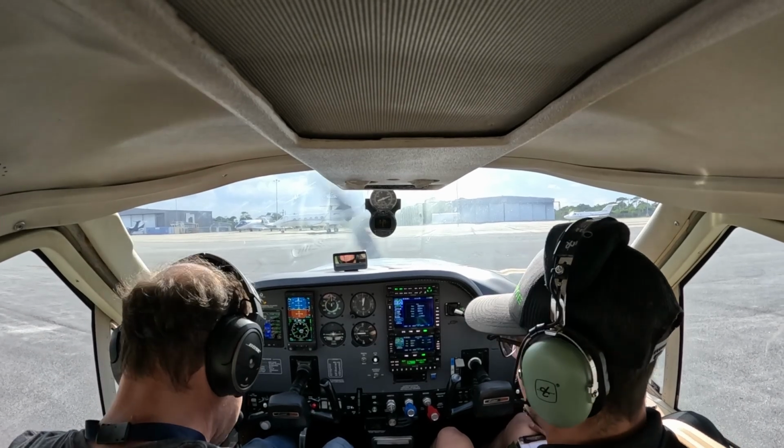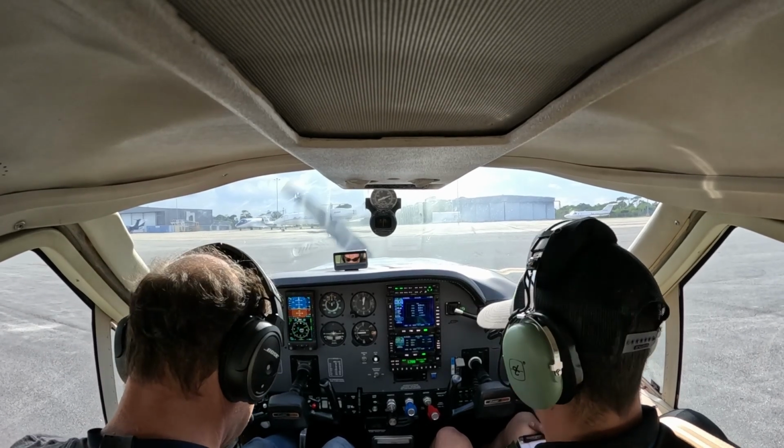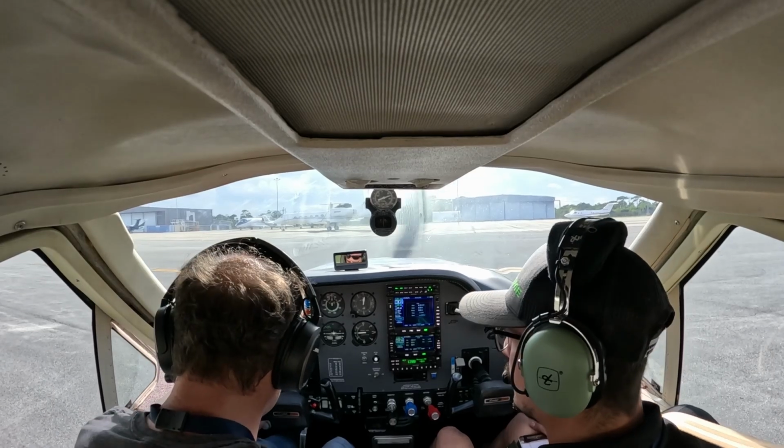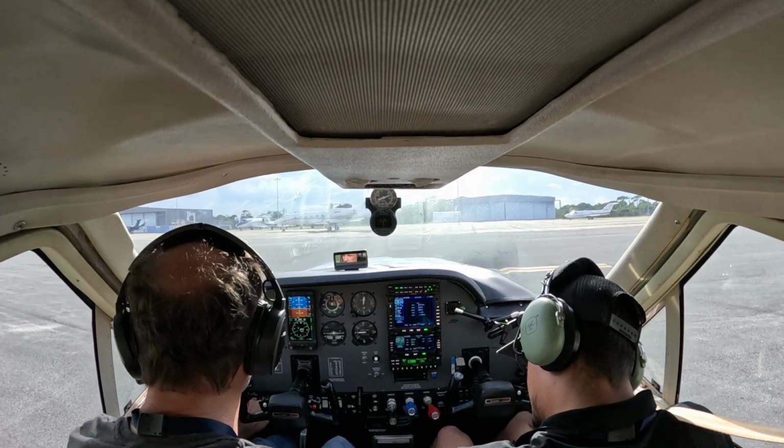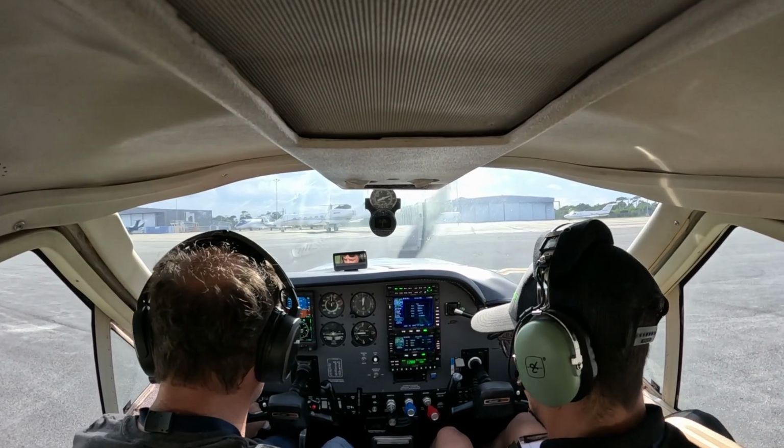All right, engine instruments check, and ammeter check, 14.5 volts. All right, now we're going to do magneto drop. I'll go to the right side, we're at 1860 RPM.